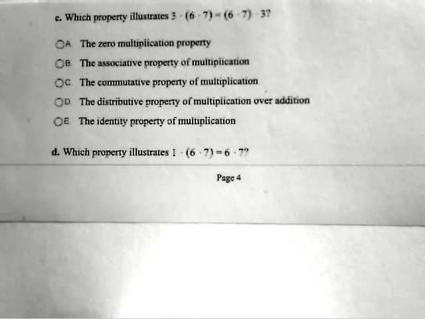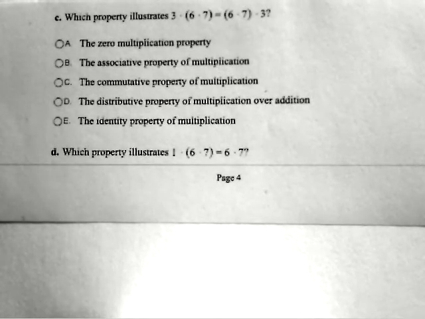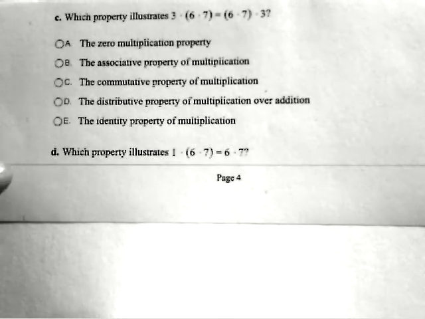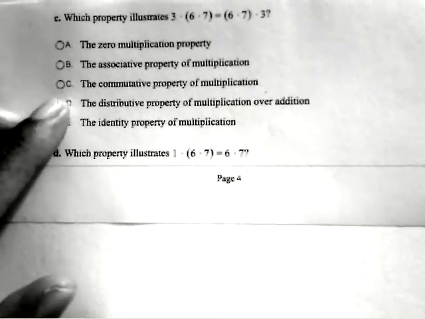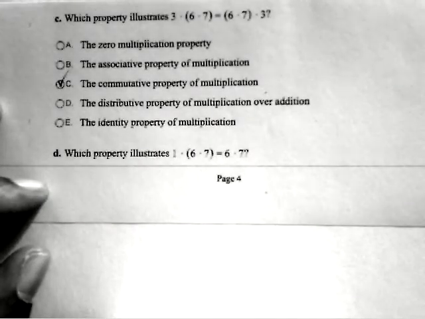Part C. Which property illustrates 3 times, in parentheses 6 times 7, and that's equal to 6 times 7 in the parentheses times 3? The order is different. 3 times, and then in parentheses 6 times 7 is first. The 3 is first and then the 3 is second. The 6 times 7 is second and the 6 times 7 is first on the right side. So in this case, this is the commutative property of multiplication. Commutative.